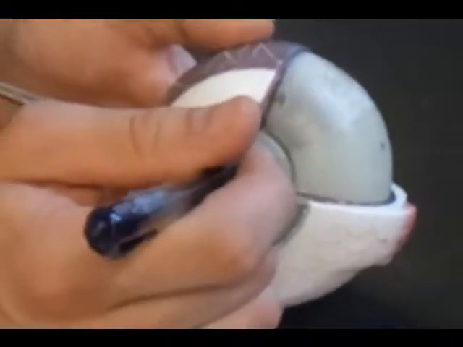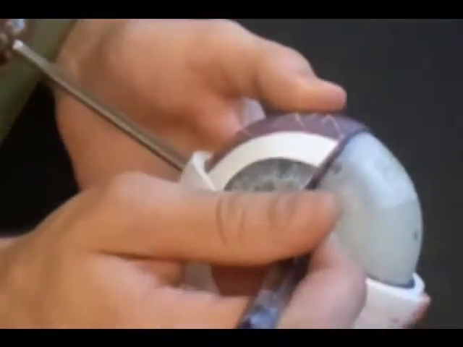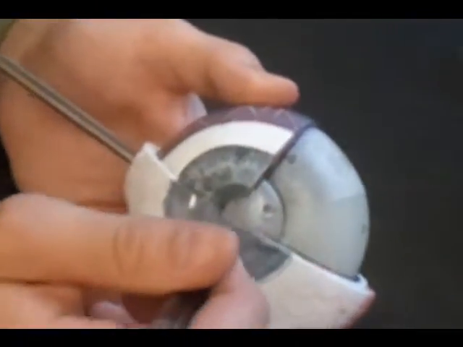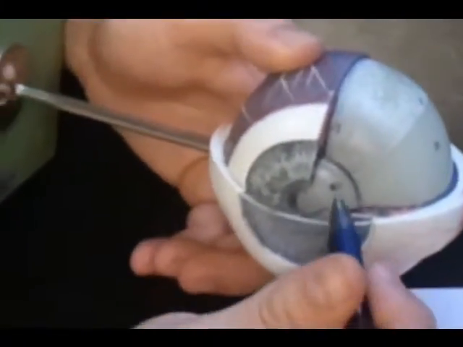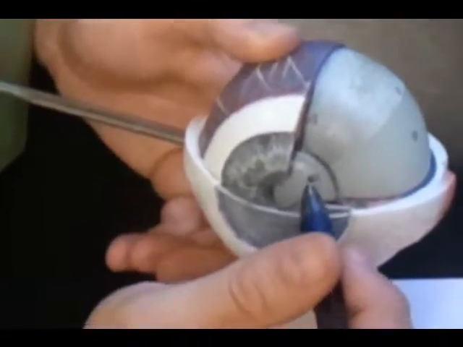Exactly. What's the colored part of the eye called? The iris. This is the pupil. This is the cornea, iris, this hole is the pupil, and behind the hole is the lens. This is the lens of the eye. The lens is behind the pupil? Yep.